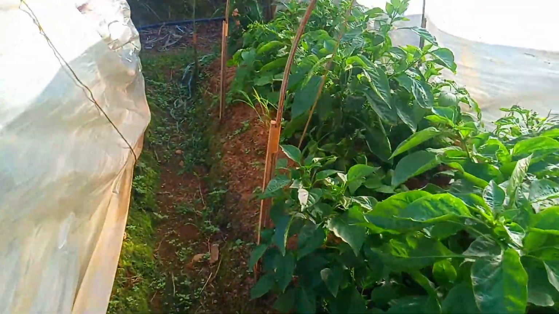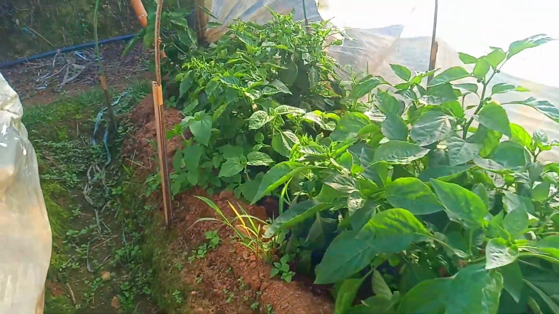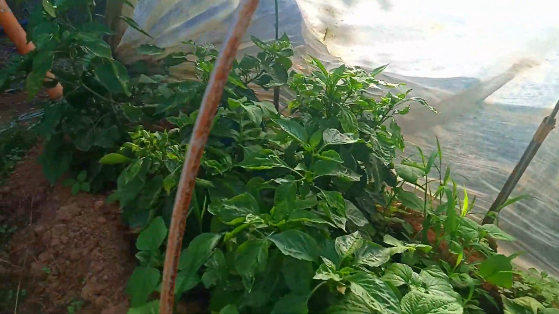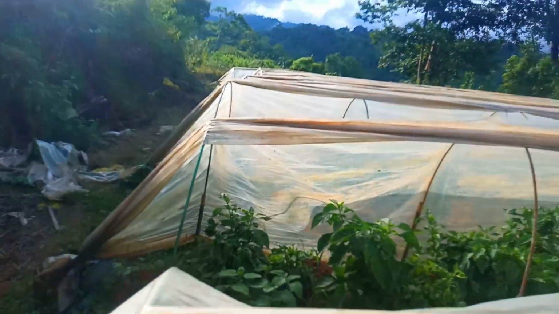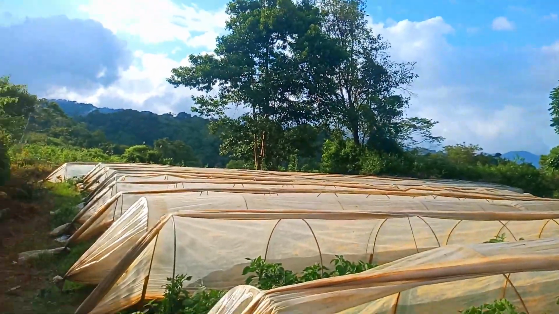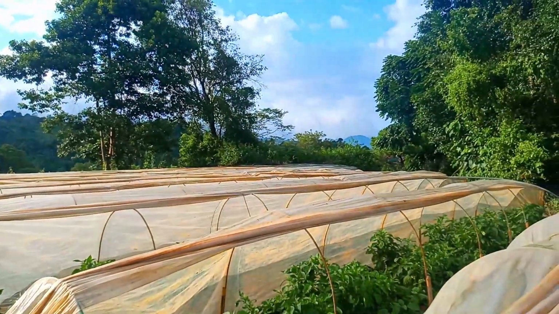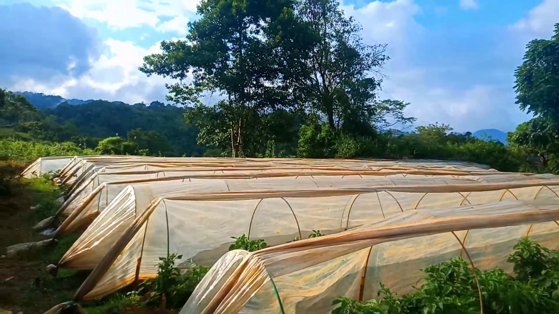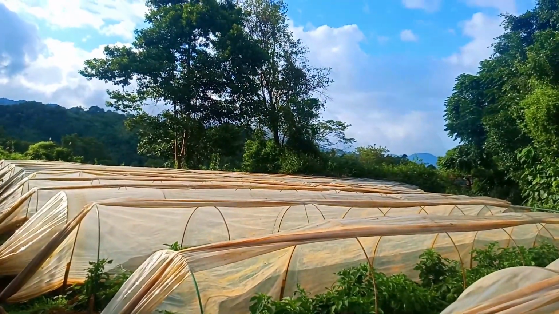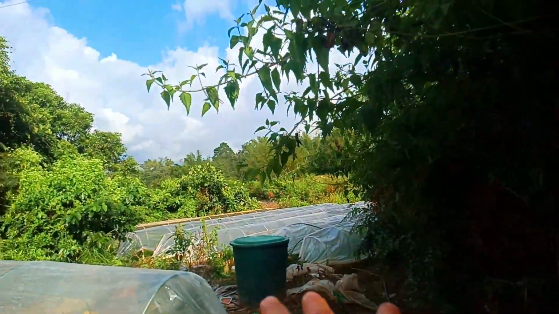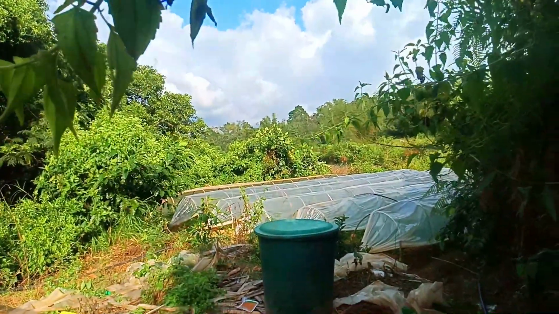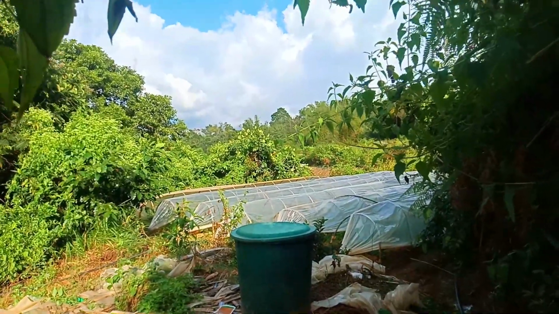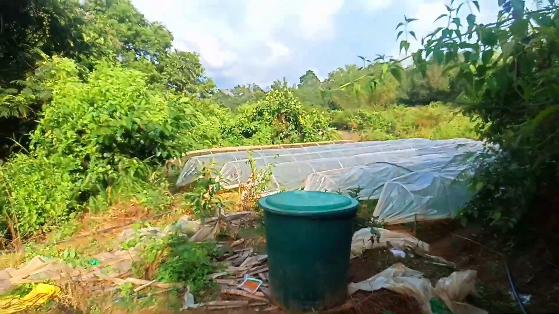But yeah, All Saints Day is nearly coming, so we don't have time. If we go over until there, I can assure you that probably 70% of this bell pepper area is infected, and on that area almost 50%, and the last one over there is, I guess, around 80% infected. That's it, guys.